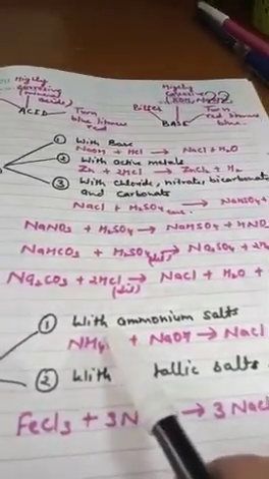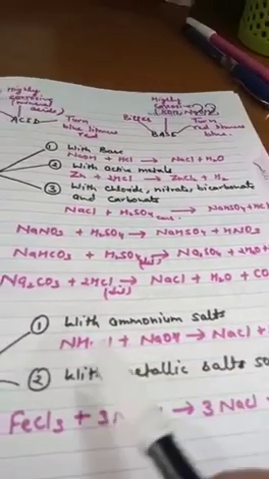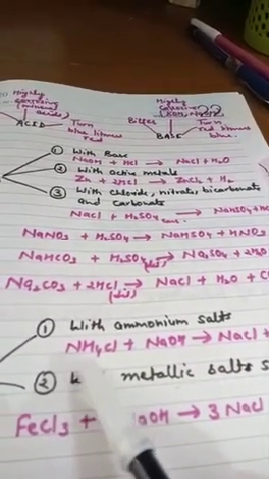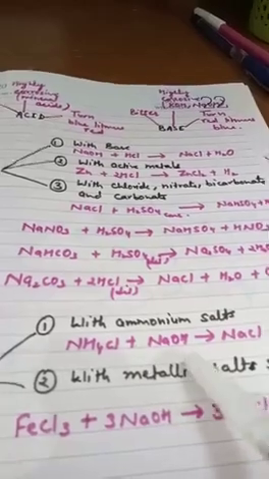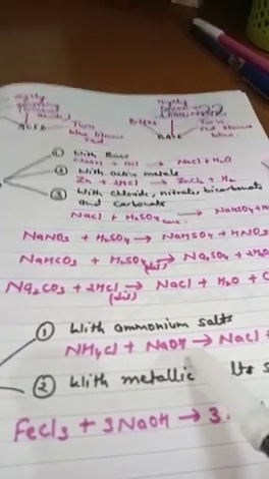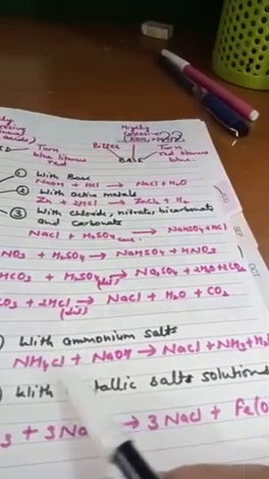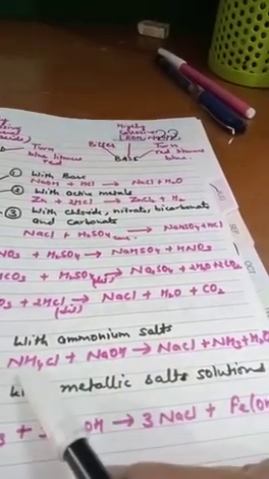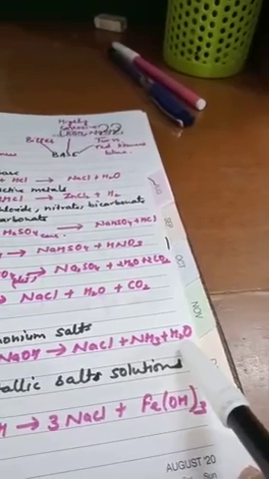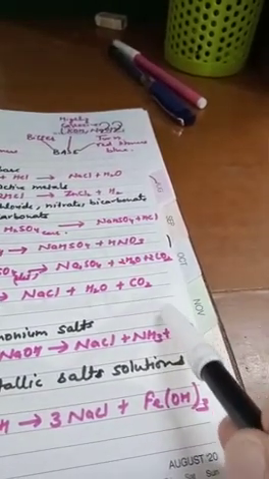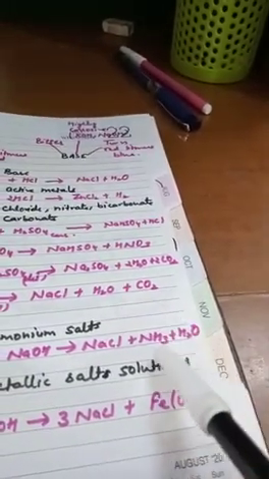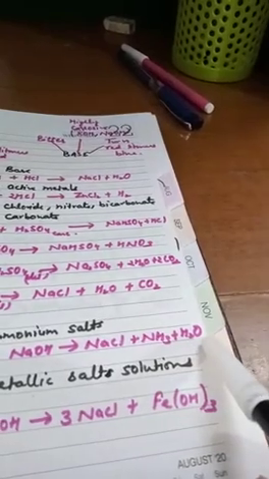Now look at the reaction of bases. First reaction of a base is with ammonium salt. So this is ammonium salt, ammonium chloride. When it reacts with a base, that is sodium hydroxide, then it forms sodium chloride. From here this sodium chloride will be formed and ammonium hydroxide is formed, and ammonium hydroxide is also unstable, so it dissociates into ammonia and water.